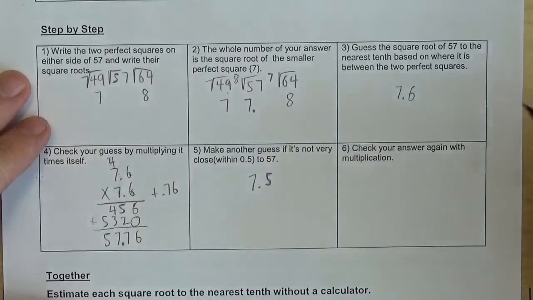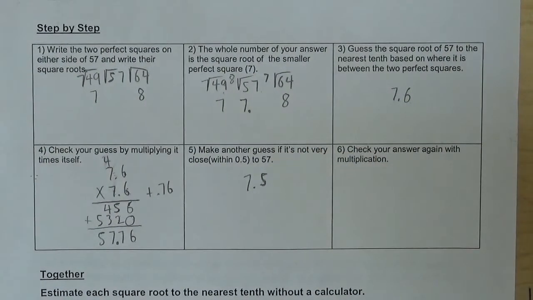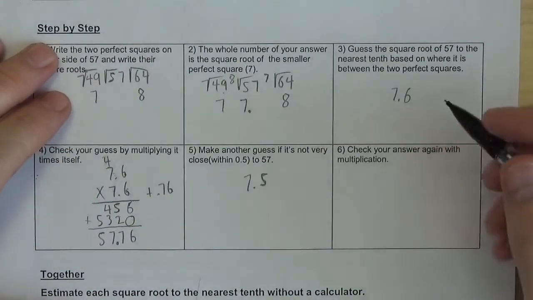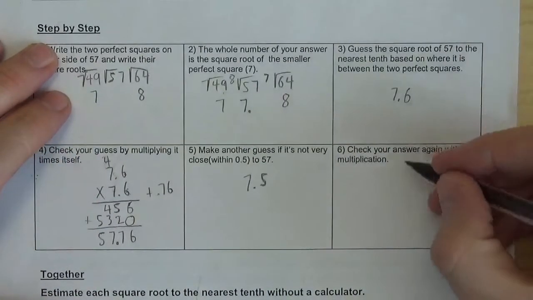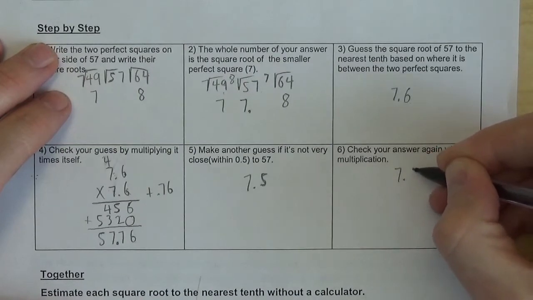That's our new guess. So we're going to check this answer by, again, multiplying 7.5 times itself, and then we can see which one was closer to 57. So let's do 7.5 times 7.5.